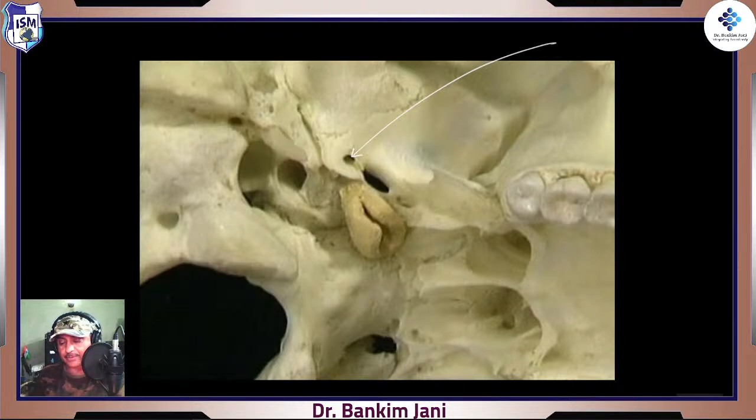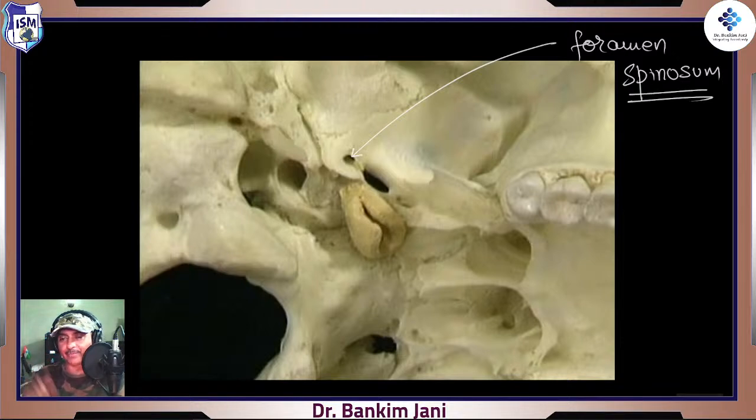During our discussion of the skull, we said that there is the foramen spinosum. That is where. This is the foramen spinosum. See, on the first day I told you that you don't have to cram. You'll start remembering automatically what structures pass through these foramina. Here it is, the foramen spinosum.